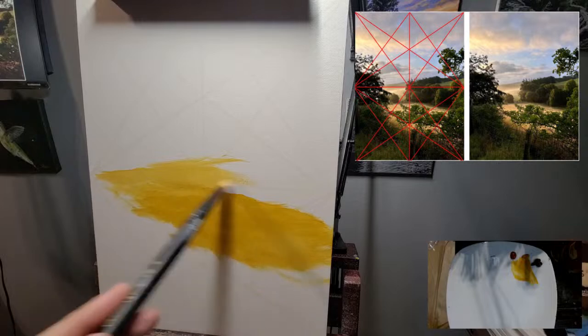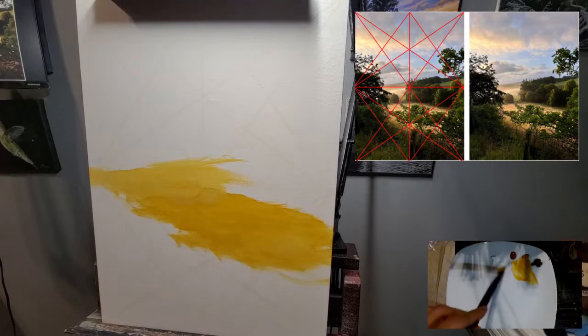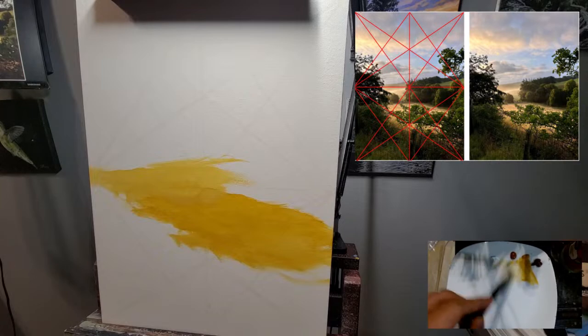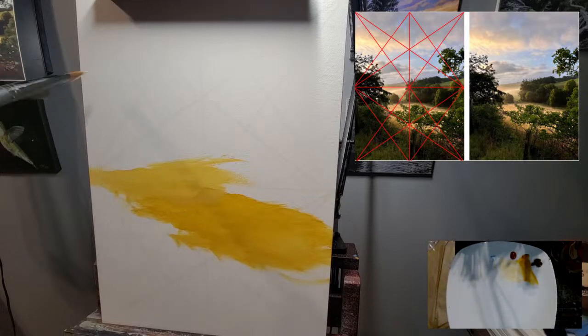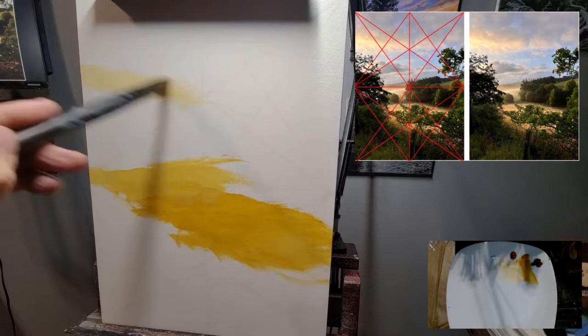Okay, I am going a little crazy here. I want to pay attention to what I'm doing as I paint over the grid. So I'm mixing a little white to diffuse this because I want to come in here and put in sky reflection.